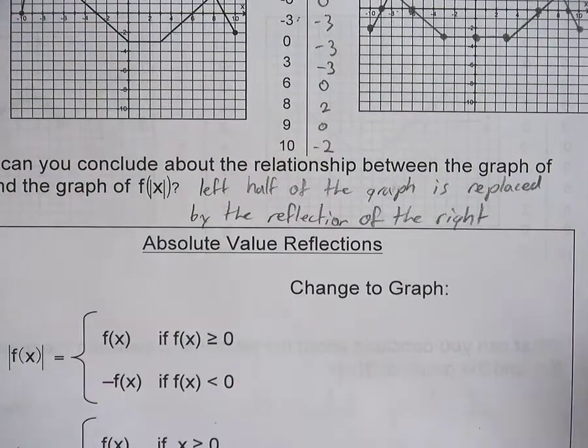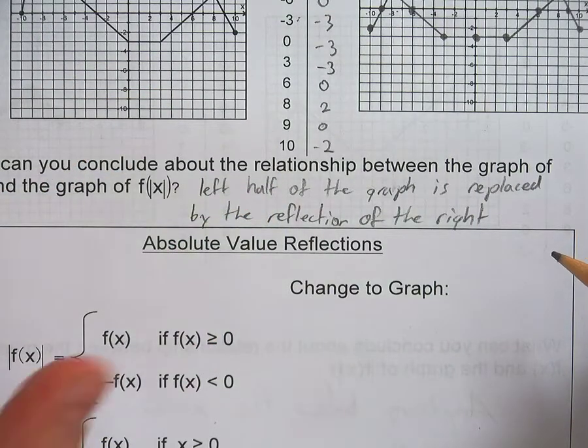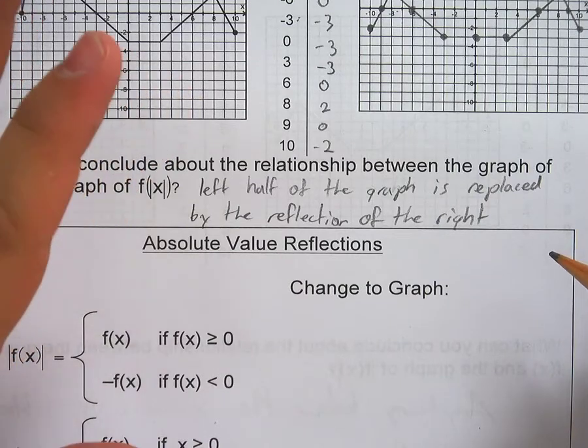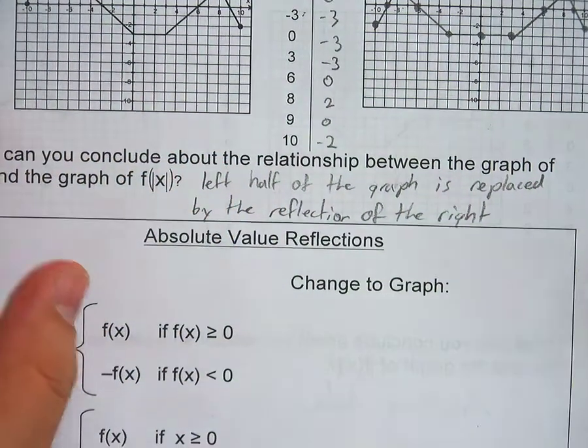So if I give you the absolute value of x, the left-hand side of the graph goes away, is no más. And then you just flip the right-hand side over, and there you go.